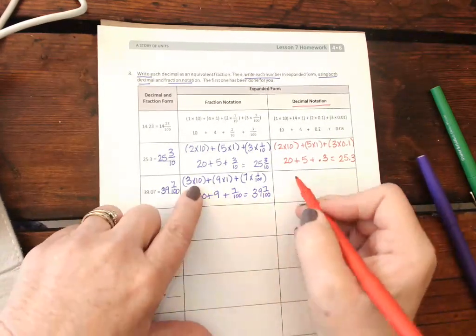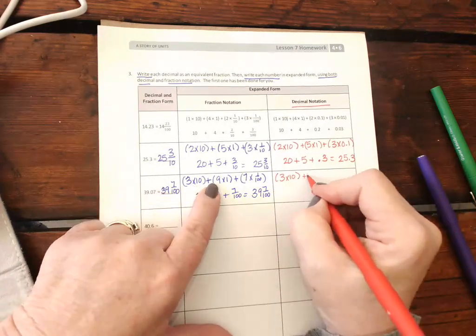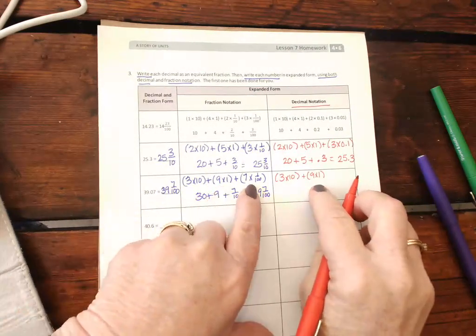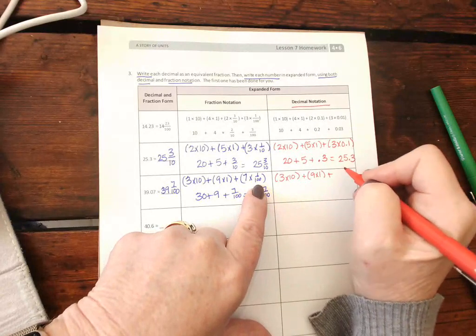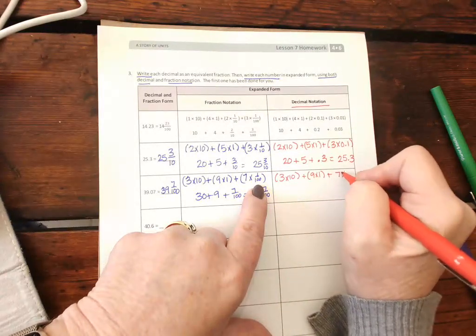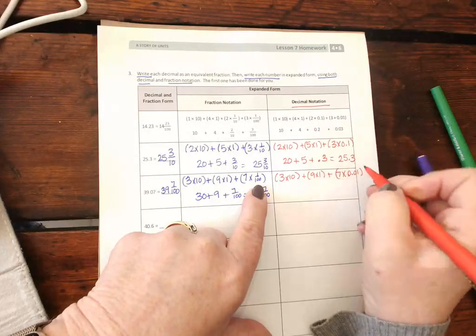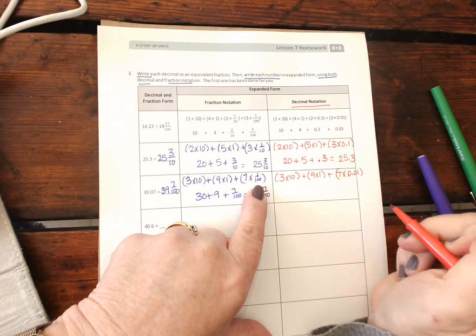The decimal form is going to be the same: 3 times 10 for the whole number plus 9 times 1. That gives me 39. Plus, now this is going to change into a decimal form, so I'm going to have 7 times 0.01 because this is the decimal form of 1/100.